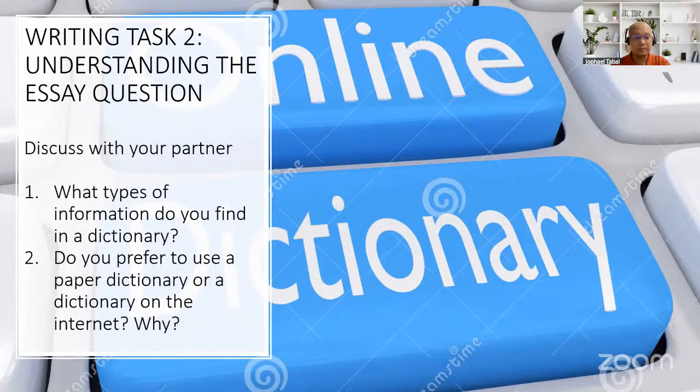Good. So the first thing we need to do right now is we're going to answer these questions first, okay? And then we're going to study writing task 2, okay? So let us first answer these questions. The first question is, what types of information do you find in a dictionary? And do you prefer to use a paper dictionary or a dictionary on the internet? I want you to answer and give reasons, okay?